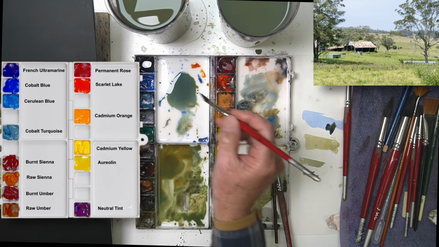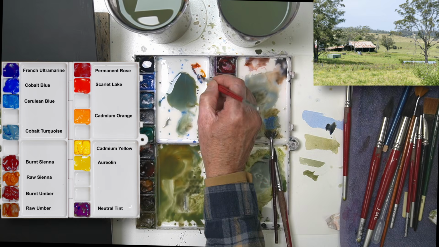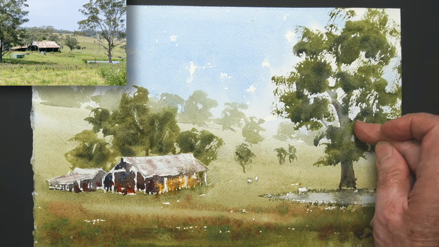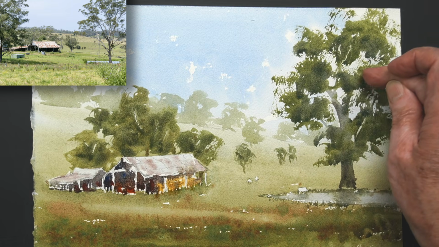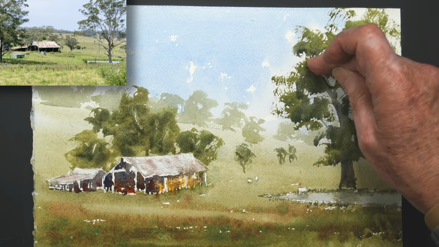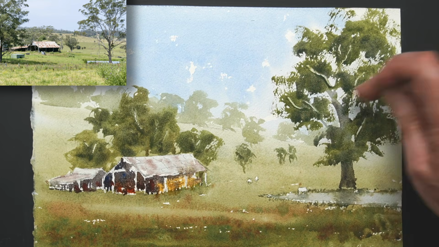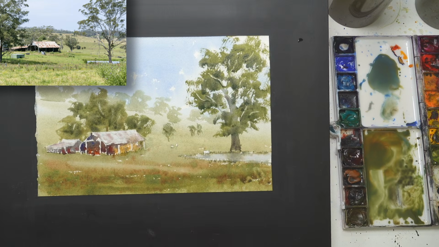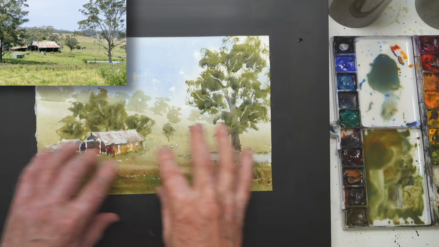I'm going to grab some French ultramarine, a little bit of Scarlet Lake, just dab some of that in there as well. Scrape in some light branches, not too much. Okay, let me dry this so I can put in the final details.